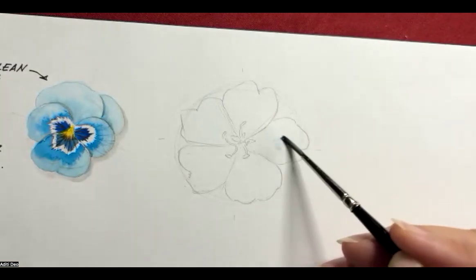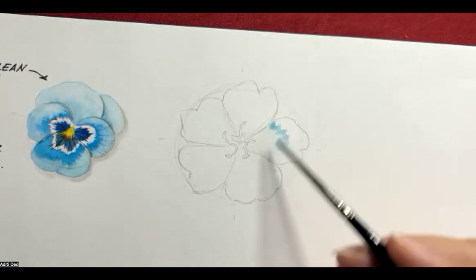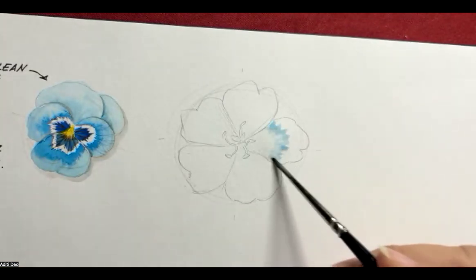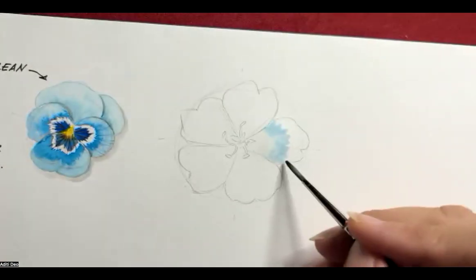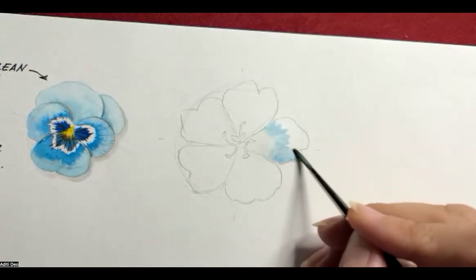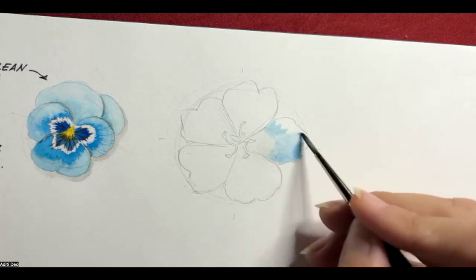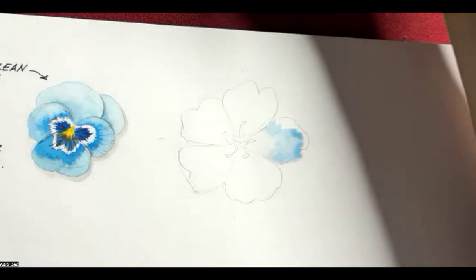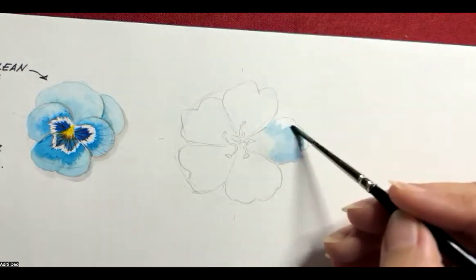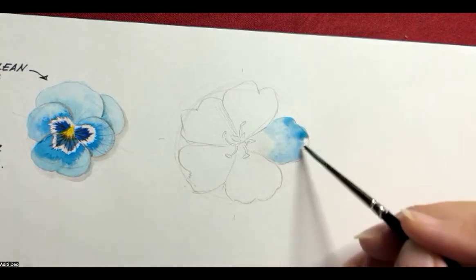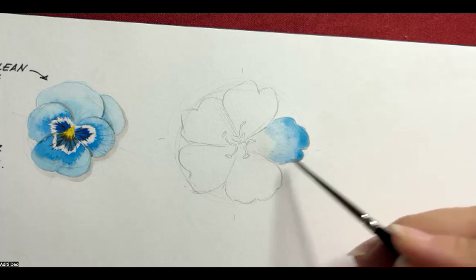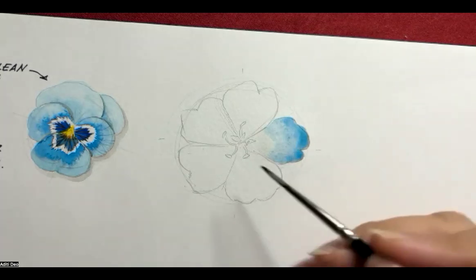And I'm going to introduce that to the watered section first. And then pick up more of that, this time a little more concentrated, and pull it outward. Maybe a little more concentrated, so that by the time I lift the brush on the outside of the petal, more pigment can settle there and it can very easily give me that shade.